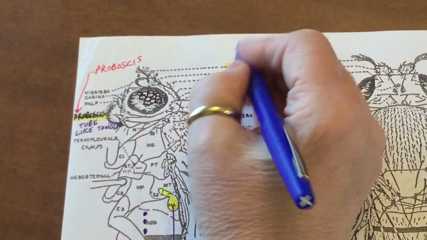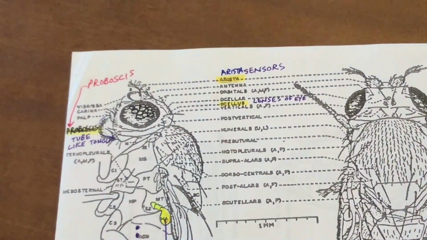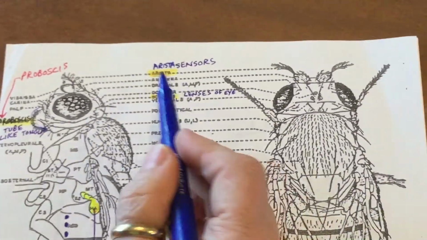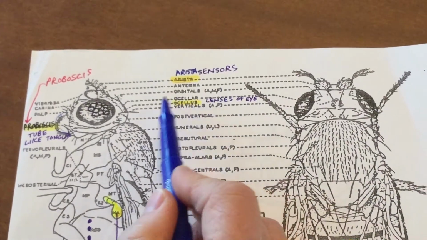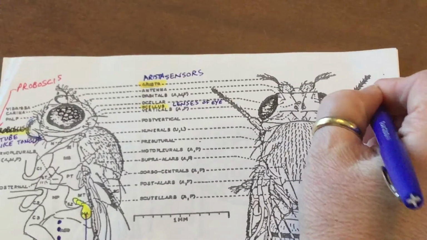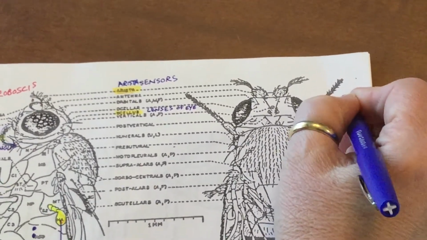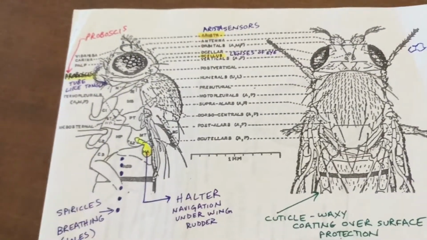The arista, so this is arista. These are sensors, so they are like little feelers off the ends of the antenna. They have antenna, they have antennules. The ommatidia are the lenses of the eye. So each of these is like a little hexagon-y kind of shape, and then this gives you that bug eye look. Other things that you should be familiar with.